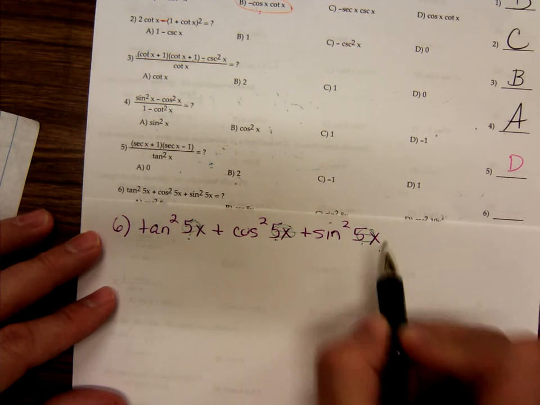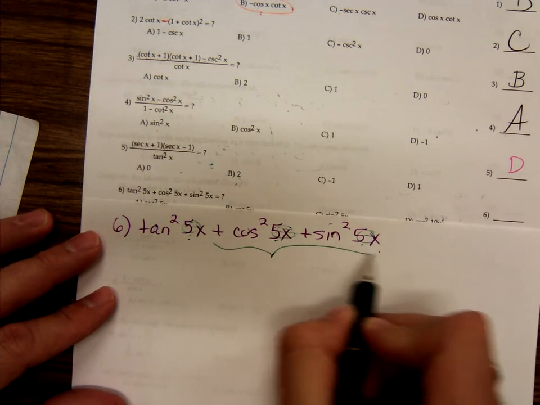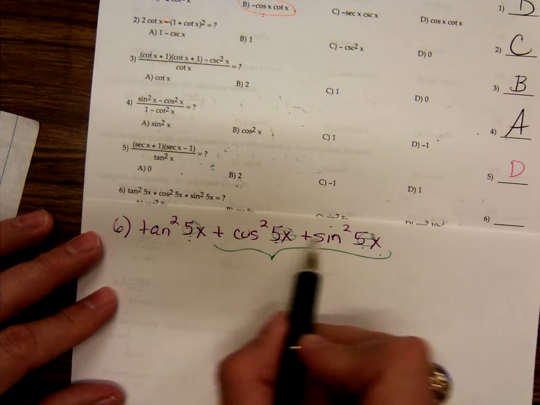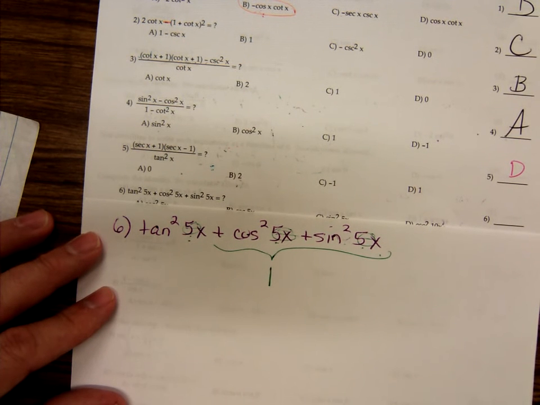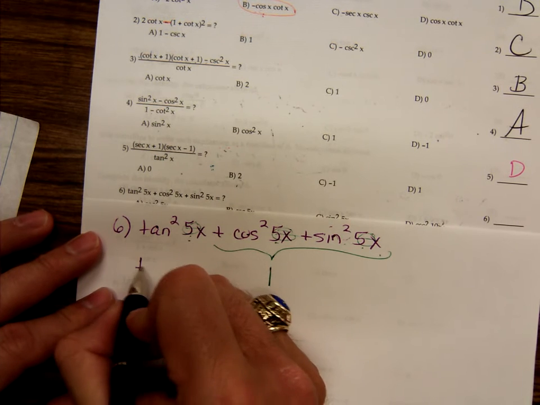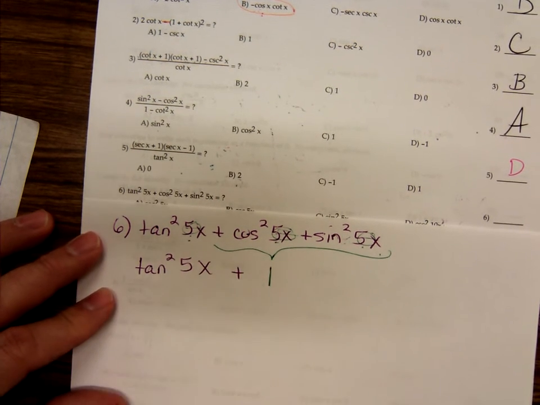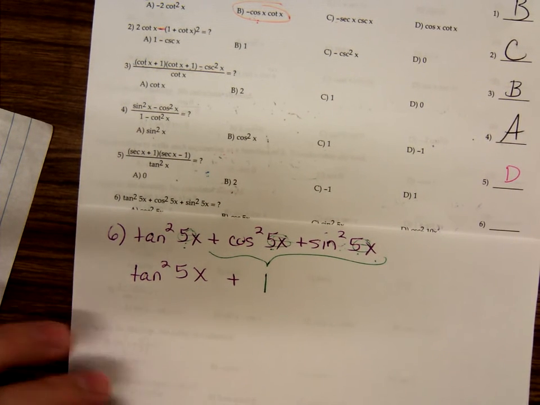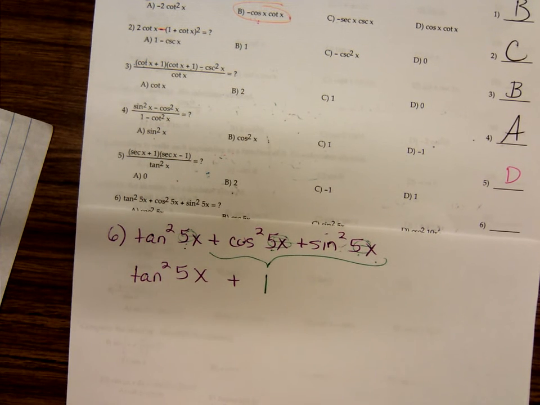And the thing that stands out in my head is cosine squared theta plus sine squared theta. That's 1. Here's the first Pythagorean identity. I think we even had a problem like this. When I'm recording this video, my class did have a problem like this one on the first test. But it didn't have a 5x or anything. I think it was just theta.